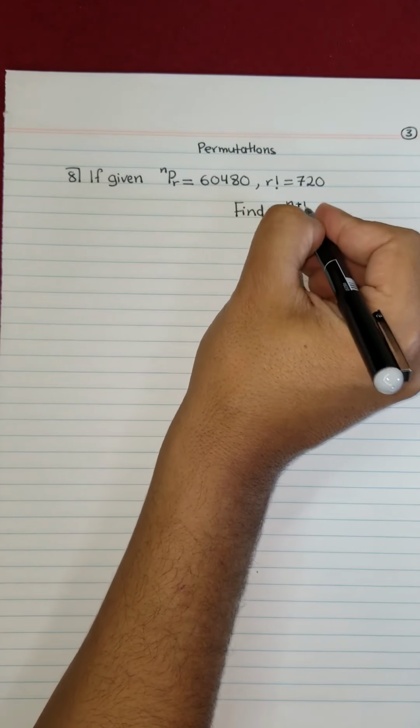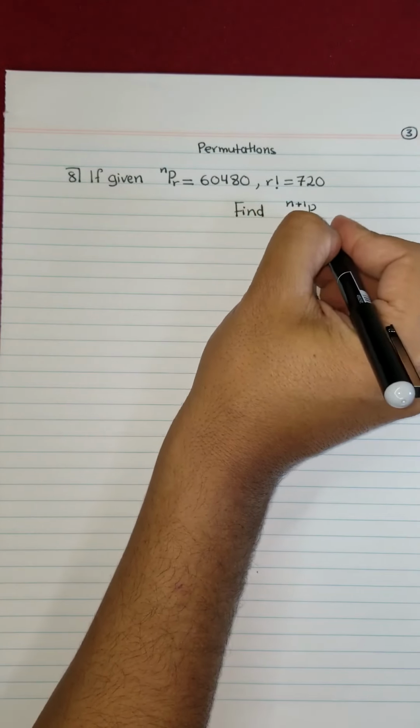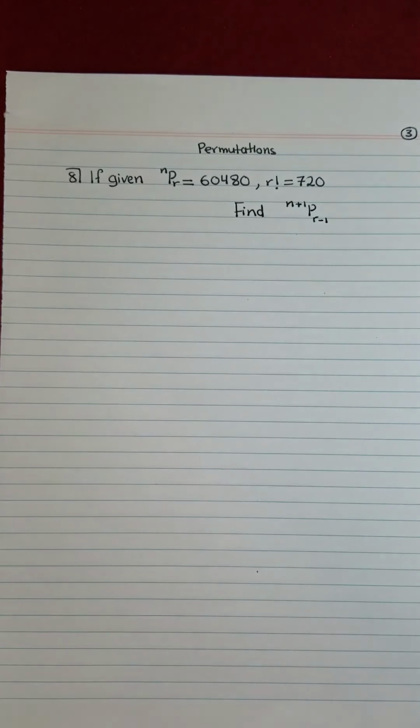N plus 1 permutation of r minus 1. Okay, good.